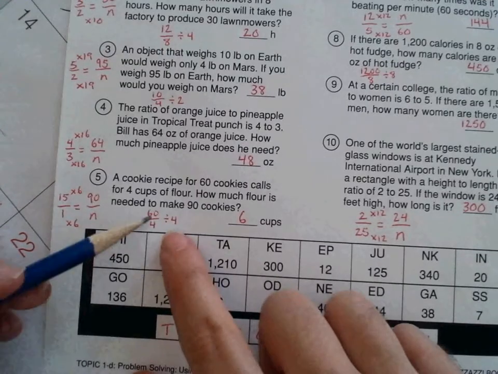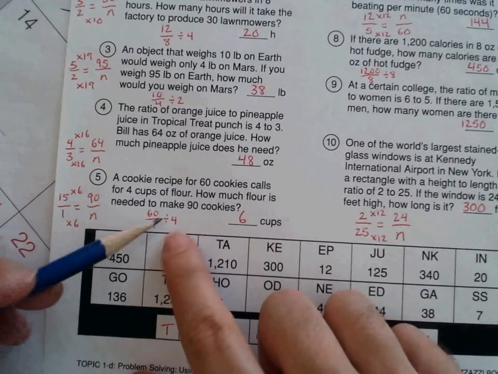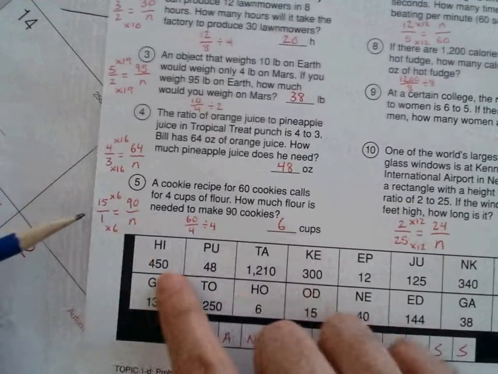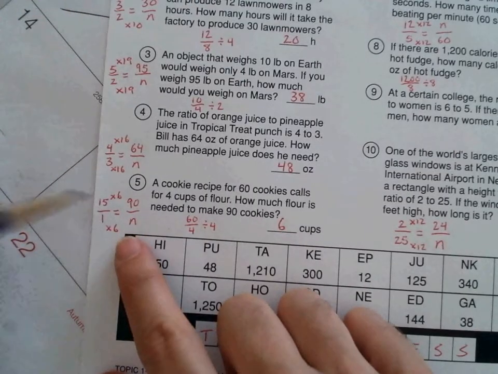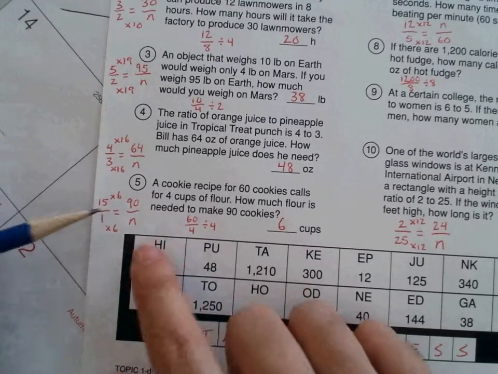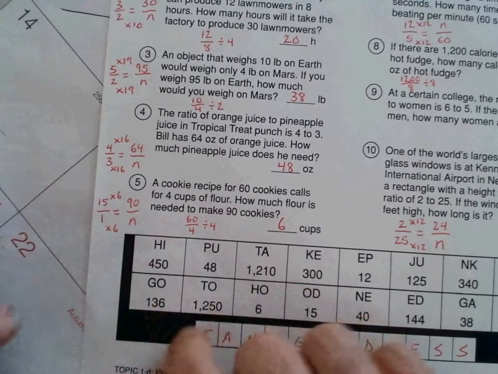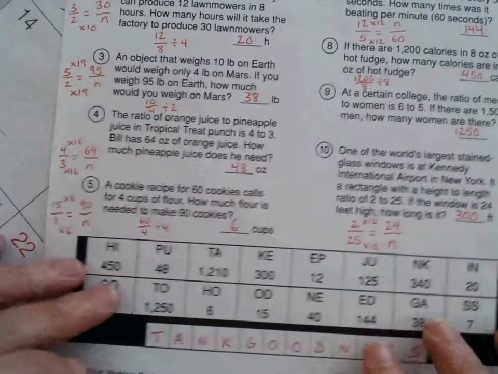Same thing for number 5 down here. I took that 64 and divided by 4 on top and bottom, and I got 15 over 1. So now I have a situation where I can use a shortcut, whereas if I would have kept it 60 over 4 over here, I couldn't use the shortcut. So that's why I reduced those over there.